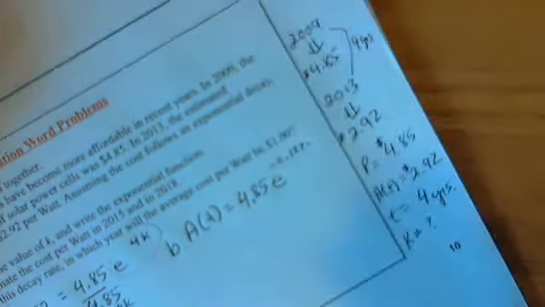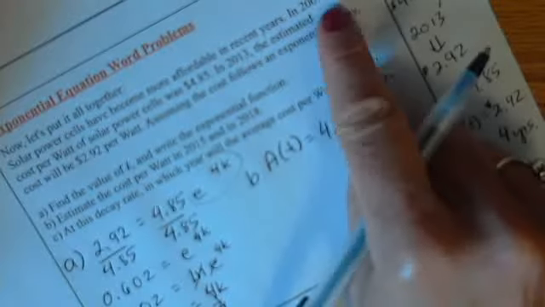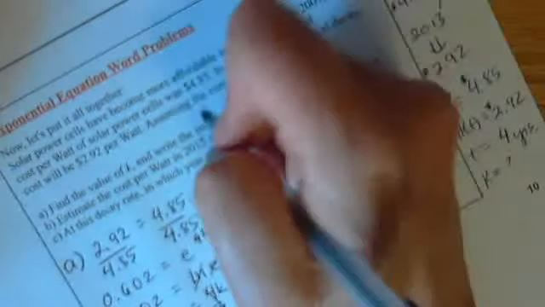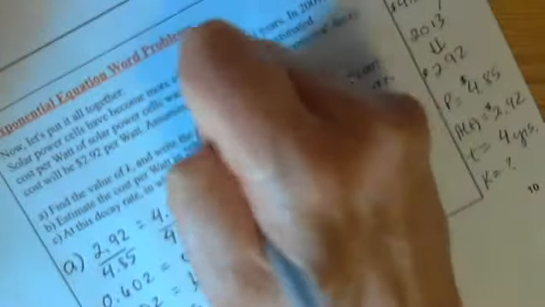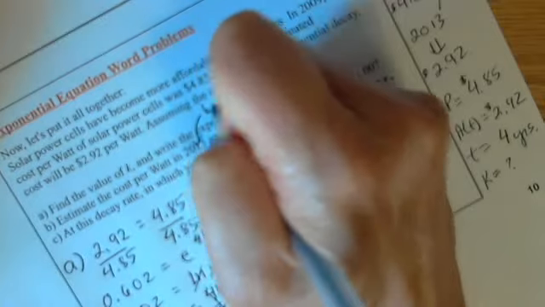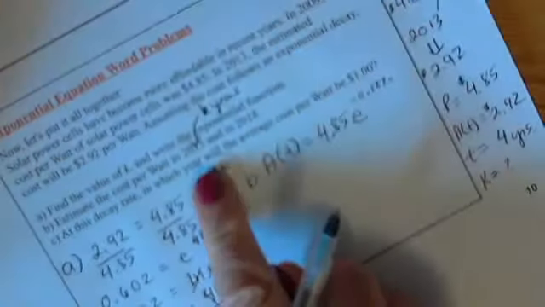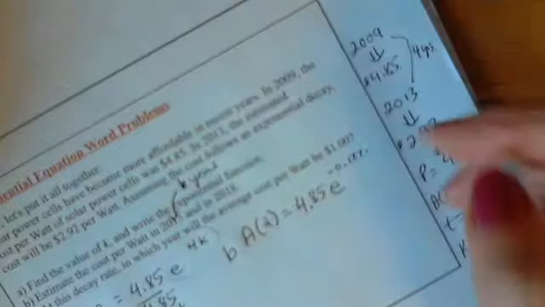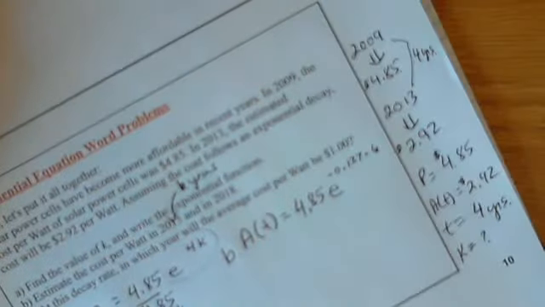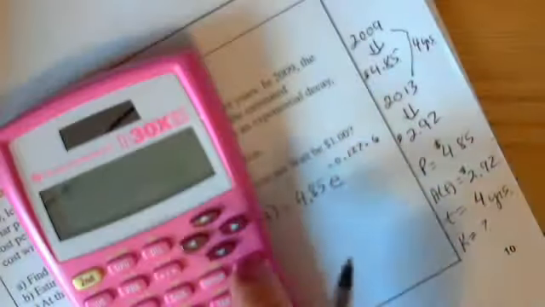And then times, now my years, 2015 from 2009, isn't that 6 years? That's 6 years, 2015 minus 2009. So I'm going to be putting in times 6 for t. Remember your formula. t stands for time. And then it's just a matter of cranking this out in my calculator.